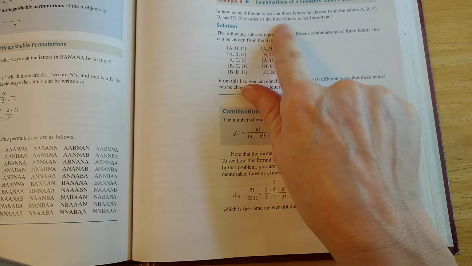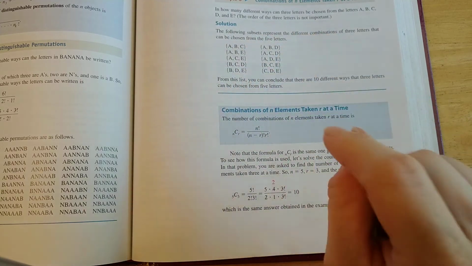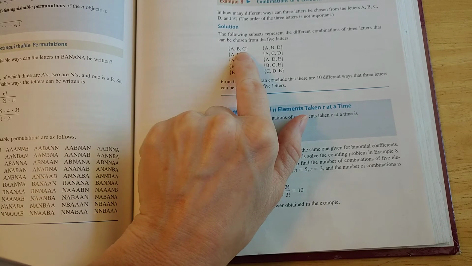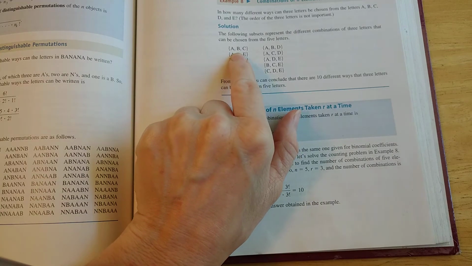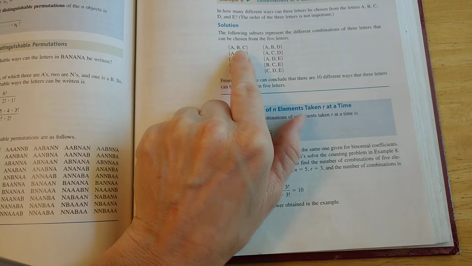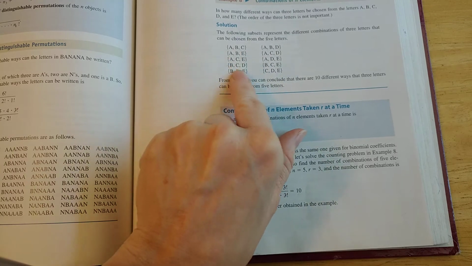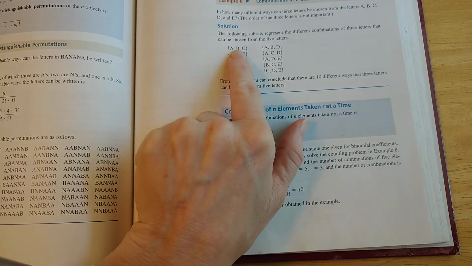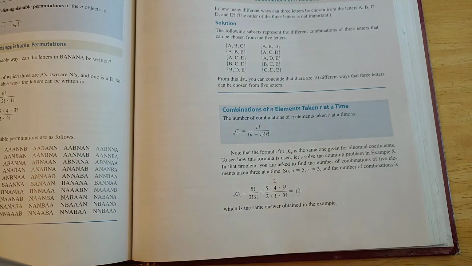So the order of these 3 letters is not important, but we have to make sure that if we were to put these letters in a bag, those are the 3 letters. We cannot count that twice. So for instance, A, B, and C is in our bag now. We can't put C, B, and A. Notice that it's not listed anywhere else, C, B, and A, because we already had that combination of letters here.